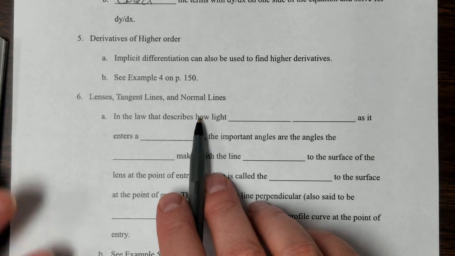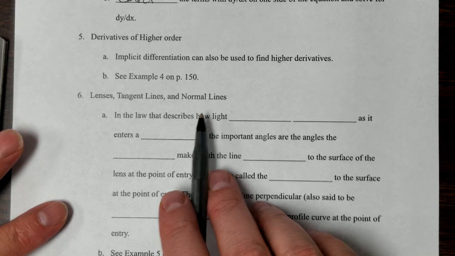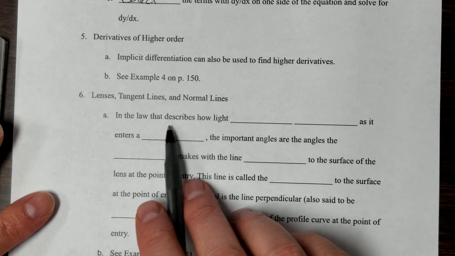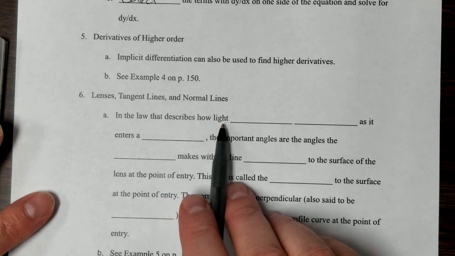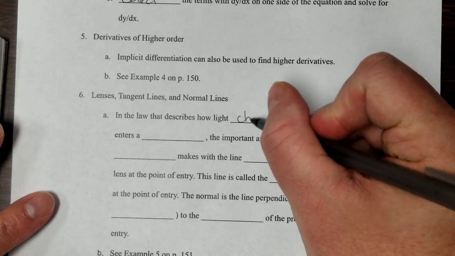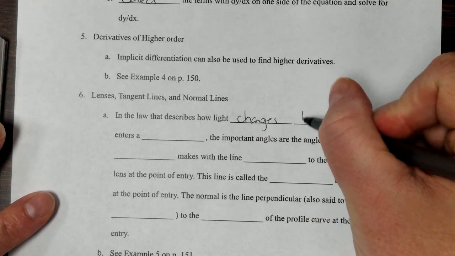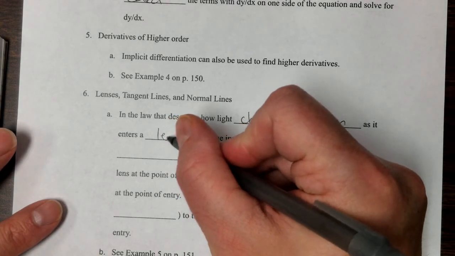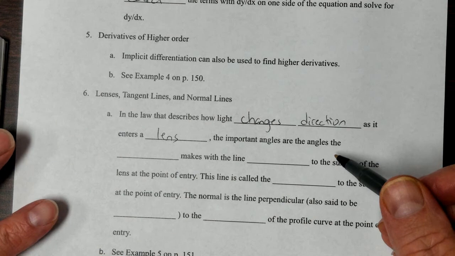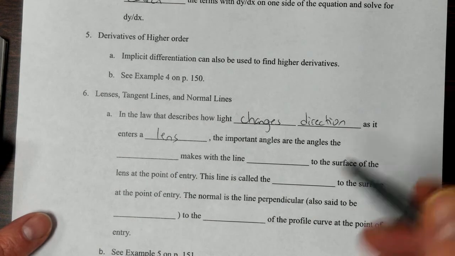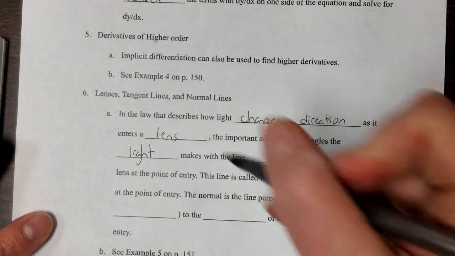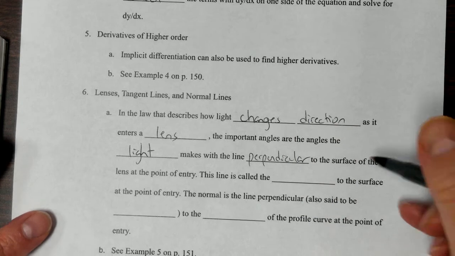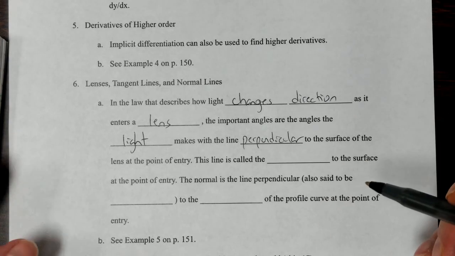Okay, and then for the lenses, tangent lines, and normal lines, just talking about that related to physics. In the law that describes how light changes direction as it enters a lens, the important angles are the angles the light makes with the line perpendicular to the surface of the lens at the point of entry.